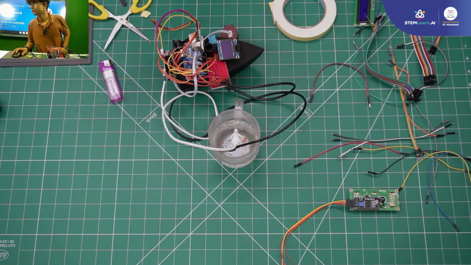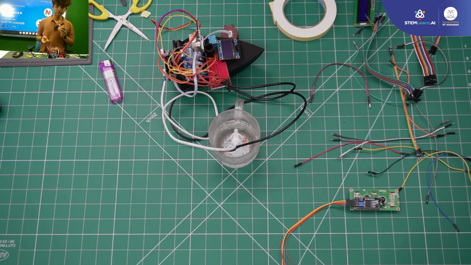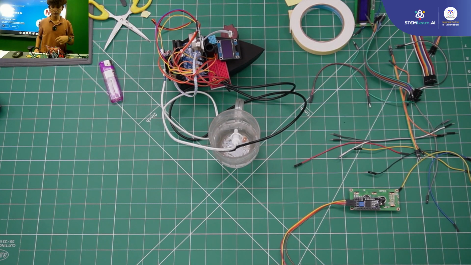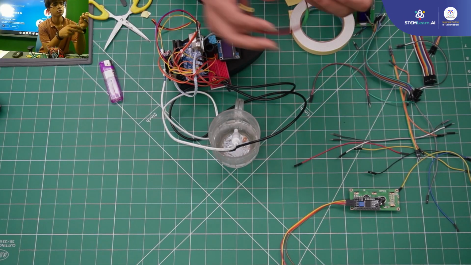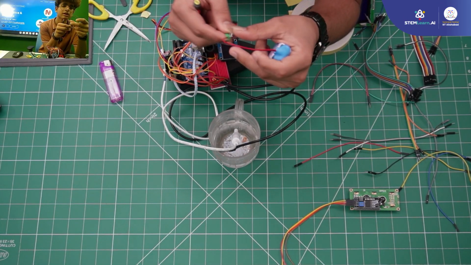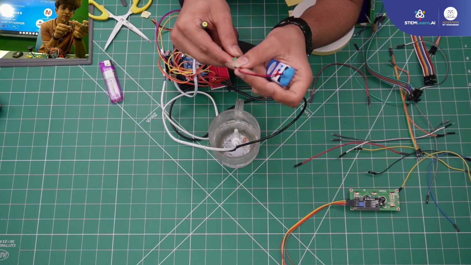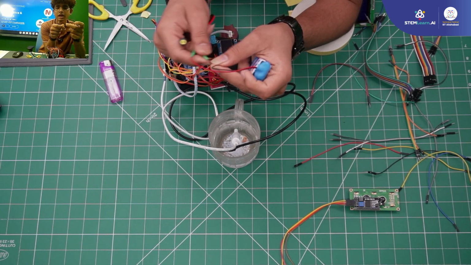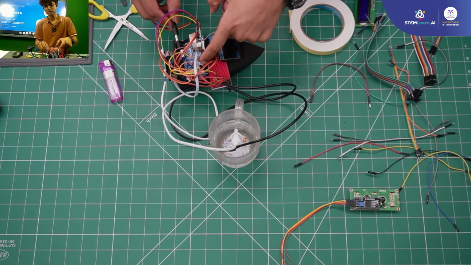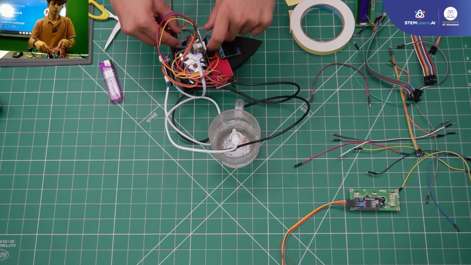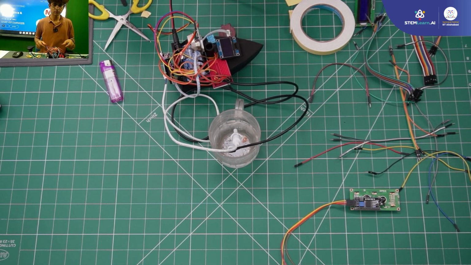Okay, so I've completed this. Now this is how it will look like. See, this is a 9-volt battery. I've connected it to a DC jack. You don't need to do this. You can just directly connect these wires, that is red in V in and black one in ground. But as I had this, I just used this. Okay, so what I need to do is just power it on and check if it works.